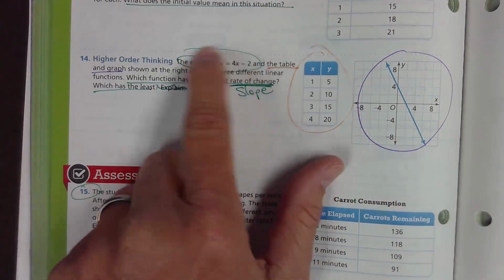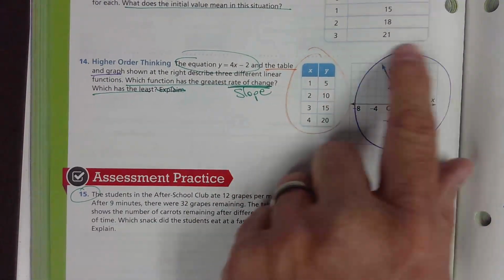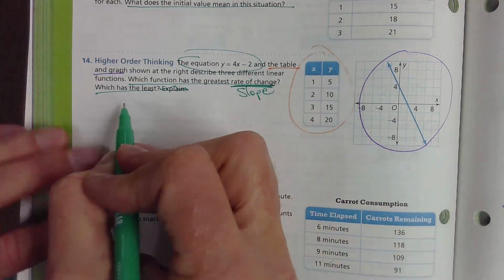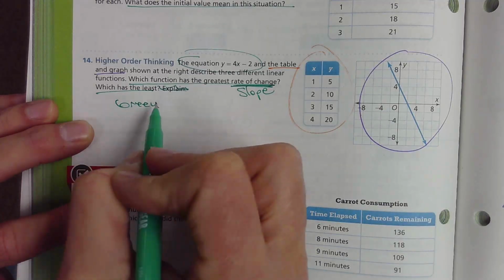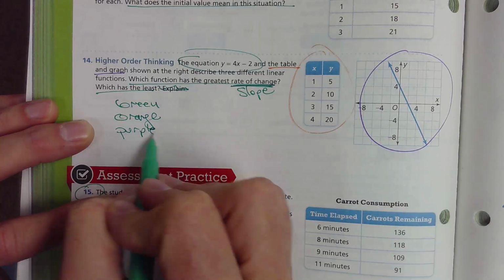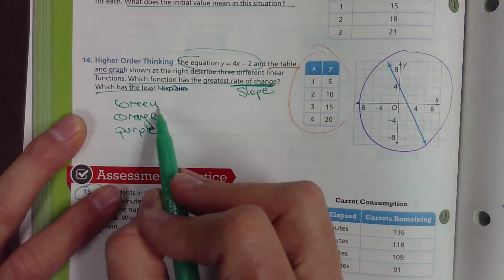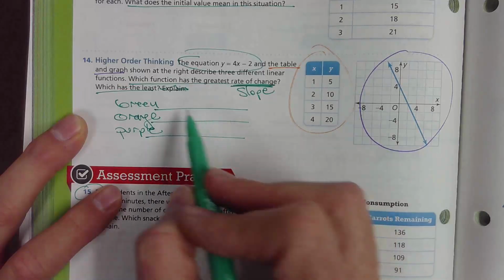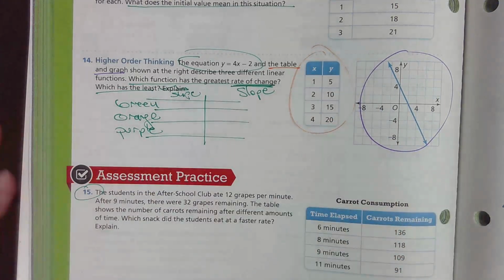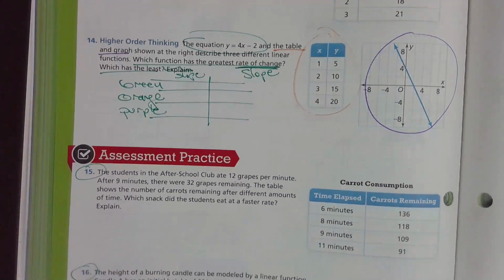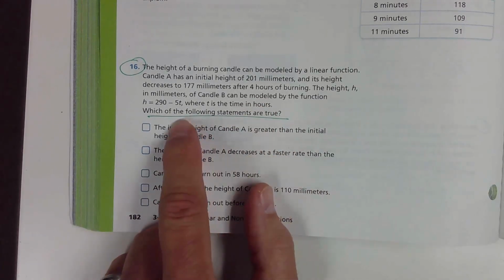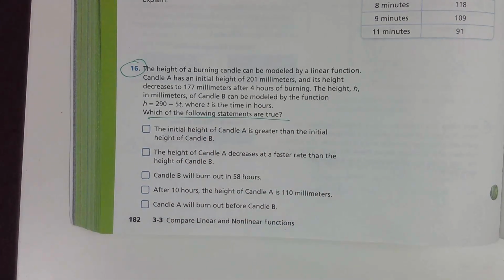This green one here, this equation, the one that I circled in orange, and the graph here that's circled in purple. So just to make it easy, let's just put green, orange, and purple. And I want to know the slope for each one. Okay. Circle 15 and 16. Remember, for 16, it says which of the following statements are true. There might be more than one true statement down there.